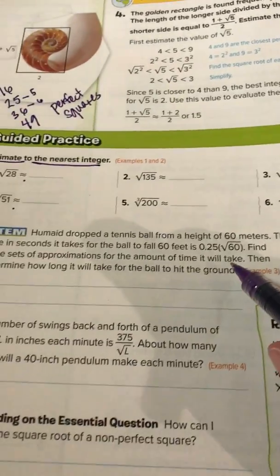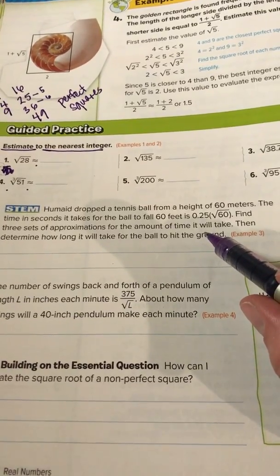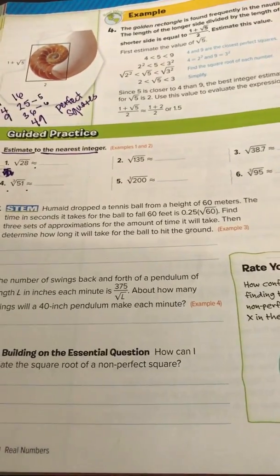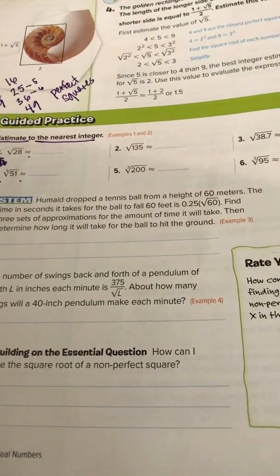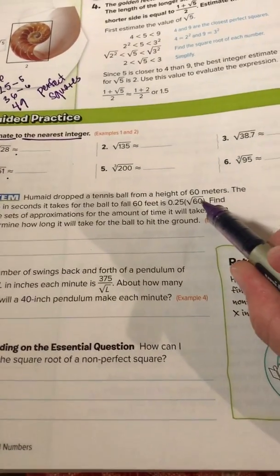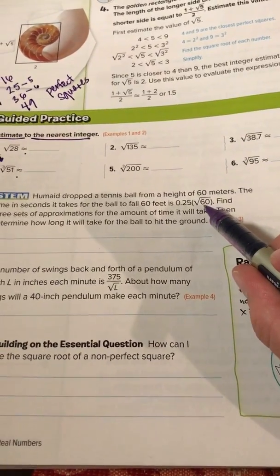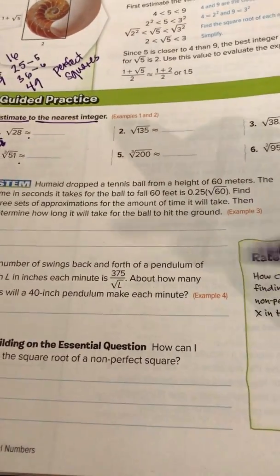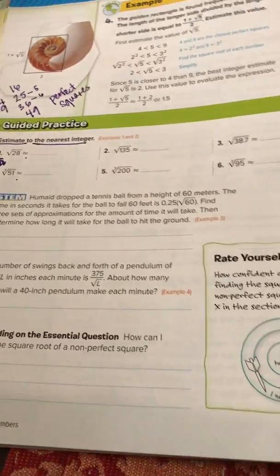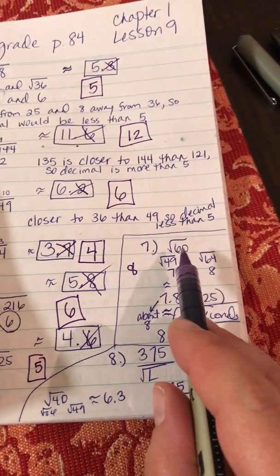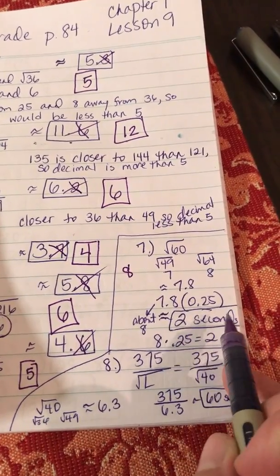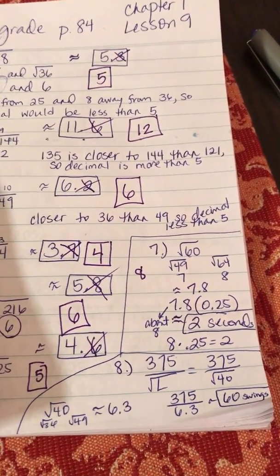But this also wants 3 sets of approximations. And so this is a difficult question because I don't really know exactly what they're wanting by the 3 sets of approximations. I guess that I could say that this is about 7, about 8, about 9, and then multiply each of those by 0.25 to figure out which answer would be the best answer. But about 2 seconds is what I would put, because the square root of 60 is about 8, and multiplying by 0.25 I get about 2 seconds for it to hit the ground.